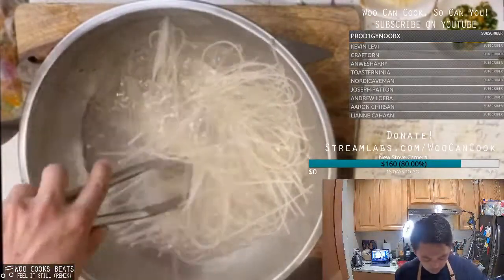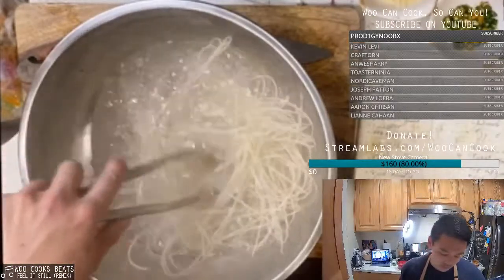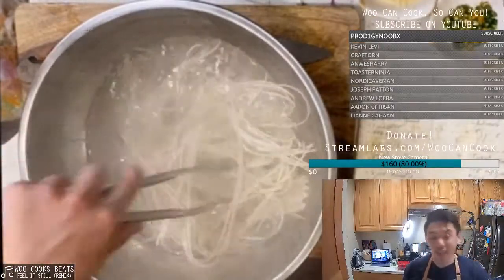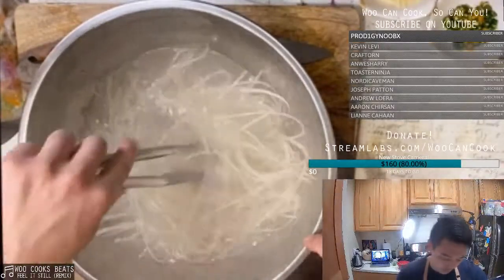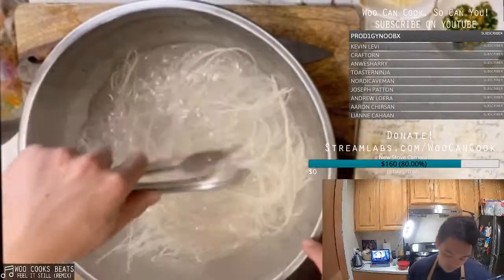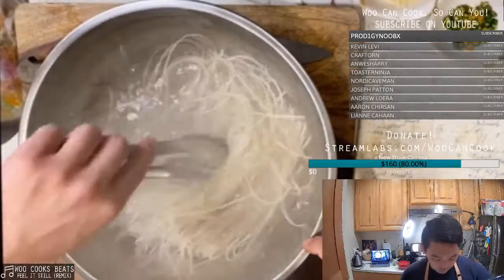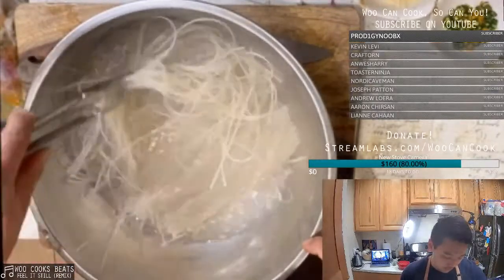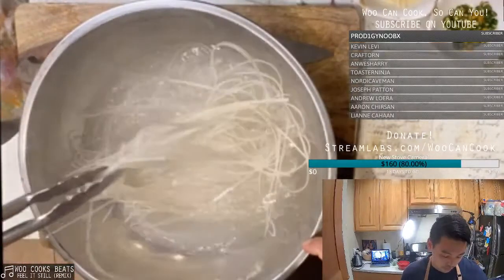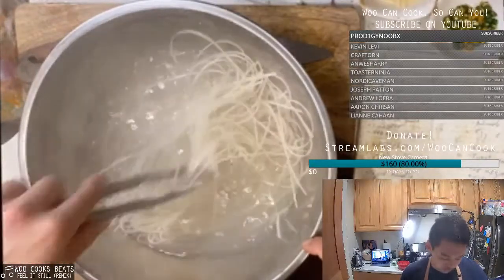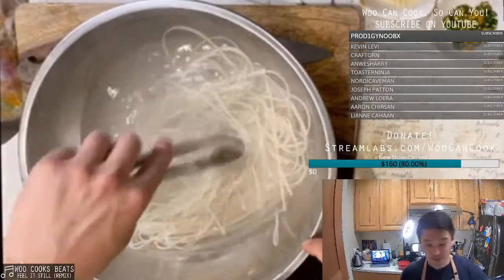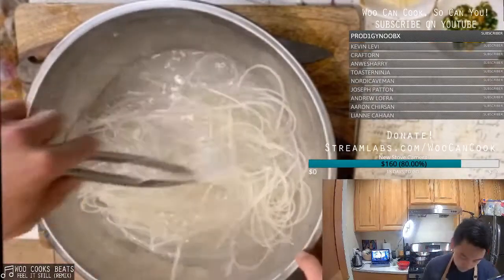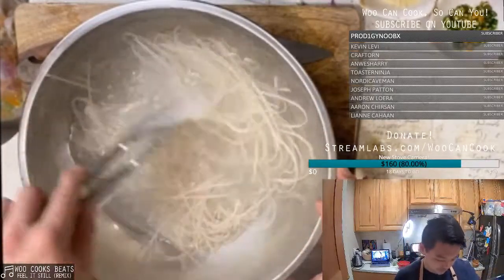That doesn't really work with Asian noodles because they're a lot more delicate. So a rice noodle does not need that really aggressive heat. What we can do instead is just add it to boiling water and let it blanch. We'll probably let these soak, agitated, for maybe 3-4 minutes and then let it soak for another 2-3, maybe 5 minutes. And that will pretty much do all of our cooking for us.